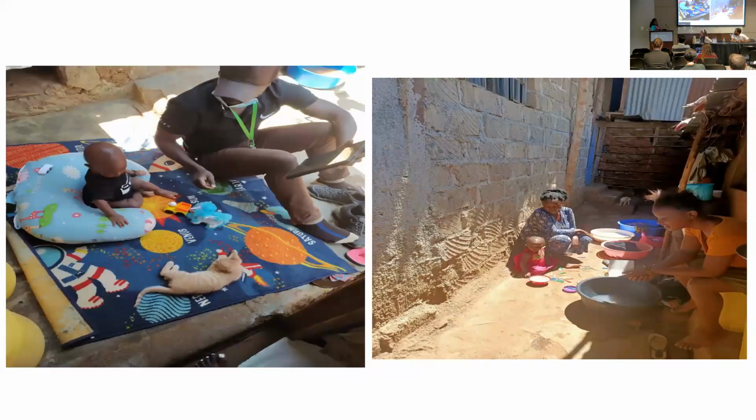This is a photo explaining how our field staff are able to collect data. When they go to the field, they observe the child for 5 hours, and that is dependent on where the child is. Sometimes the child is within the house, or sometimes the child is within the space around the house.